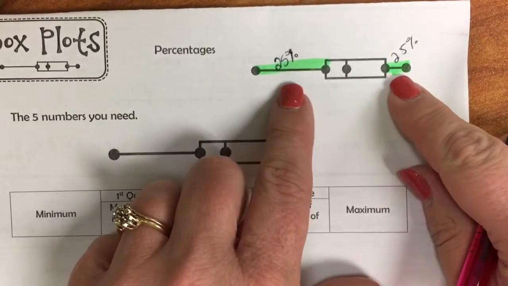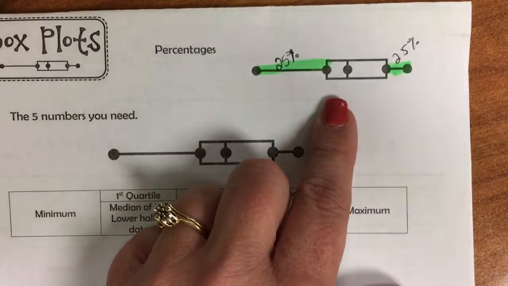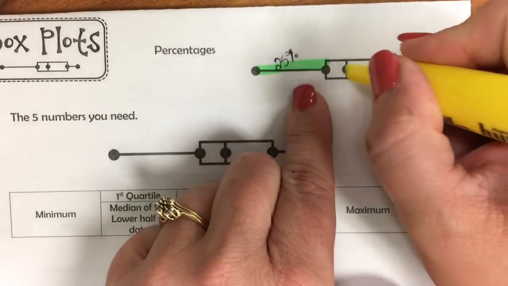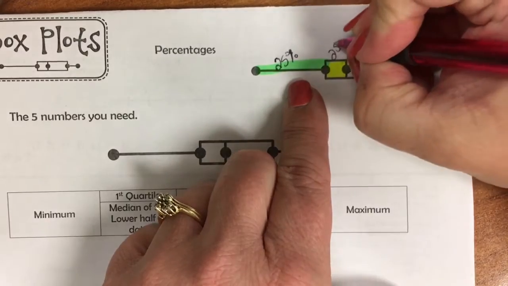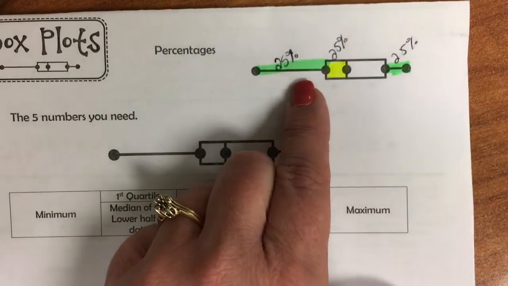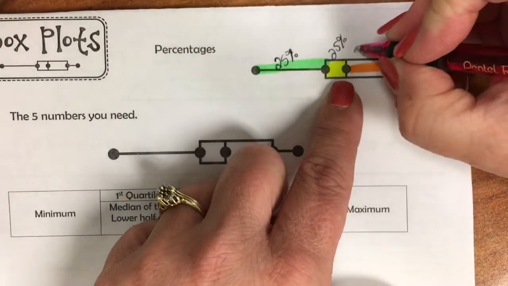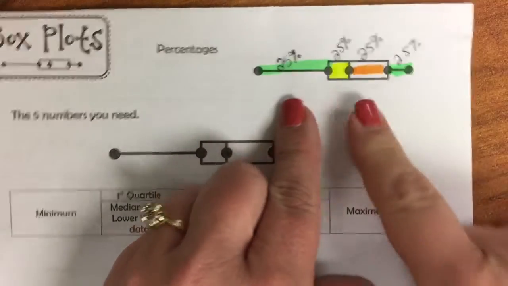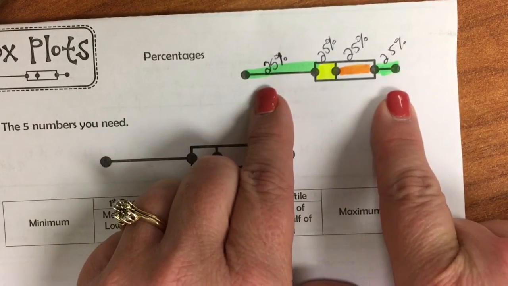Okay, even though they're different lengths, they represent 25% of the data. Inside the box, this is 25%. And this is 25%. Okay, so between each point is 25% of the data, even though they're different lengths.